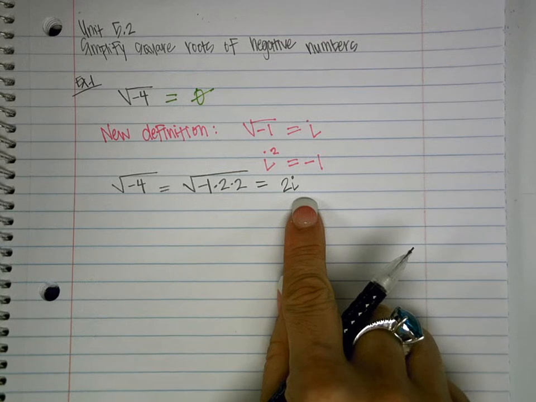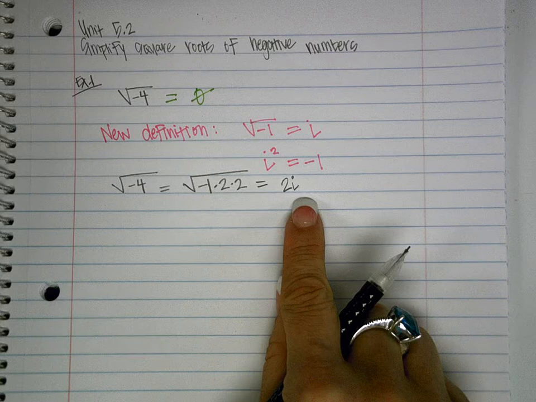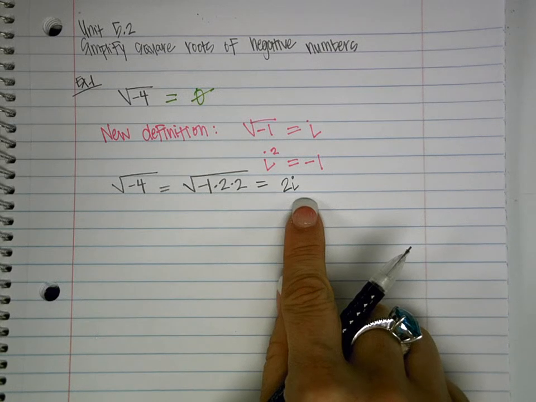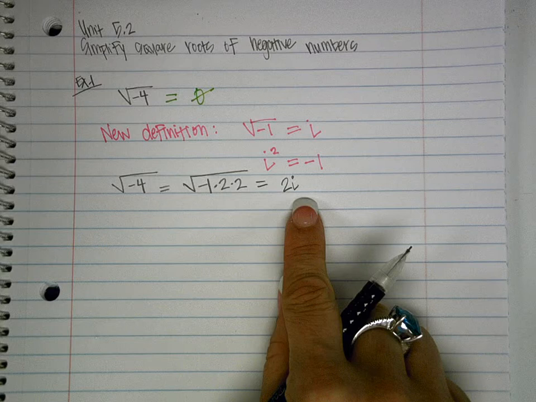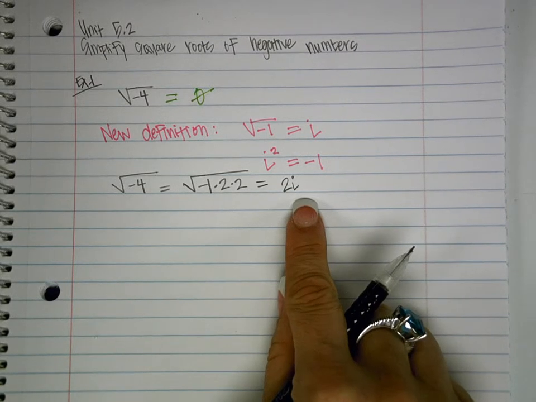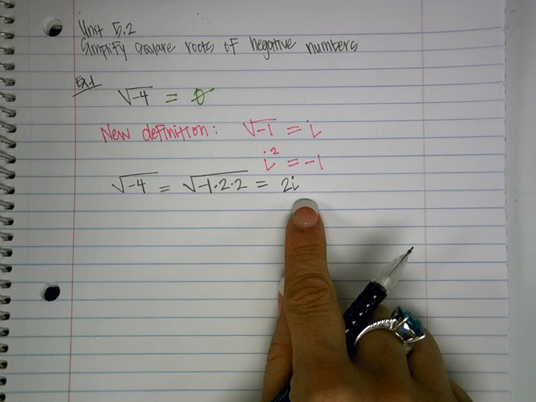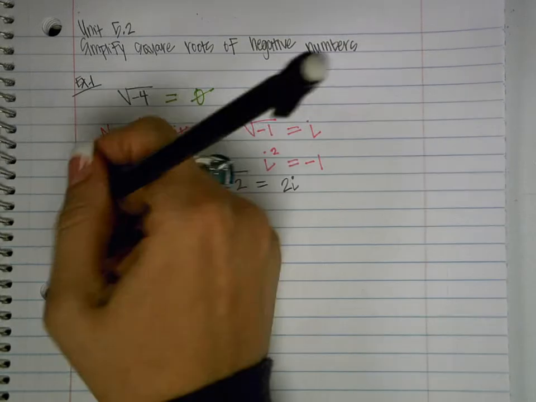You cannot leave negatives under the square root anymore. From now on, we do not leave negatives underneath the square root. We take them out, and they are equal to i's. We have a bunch more examples, so just hold on before you all say I don't get it.